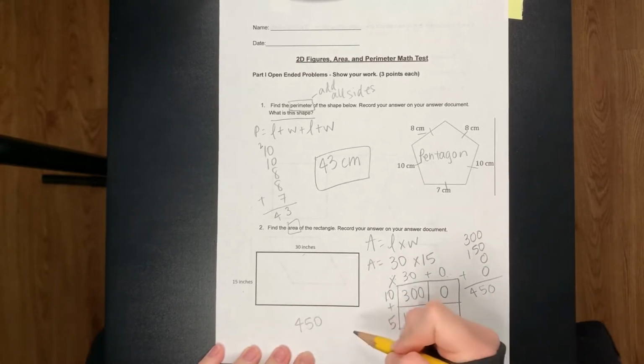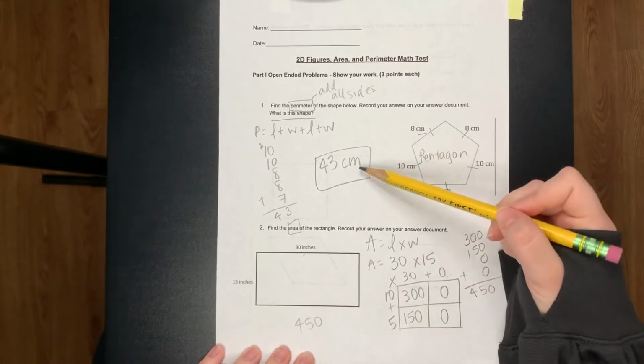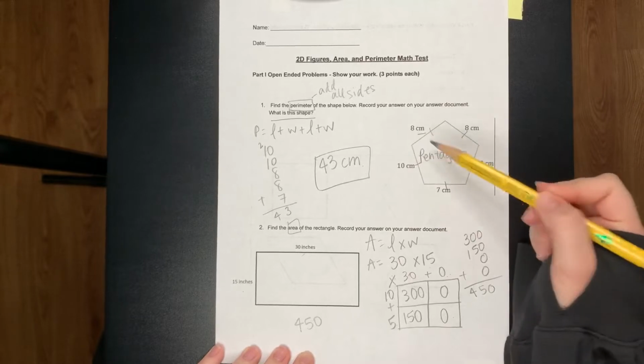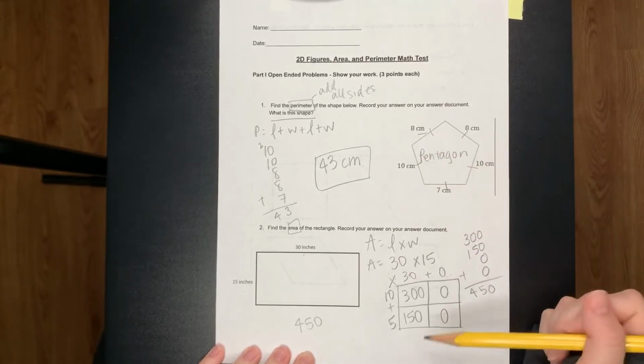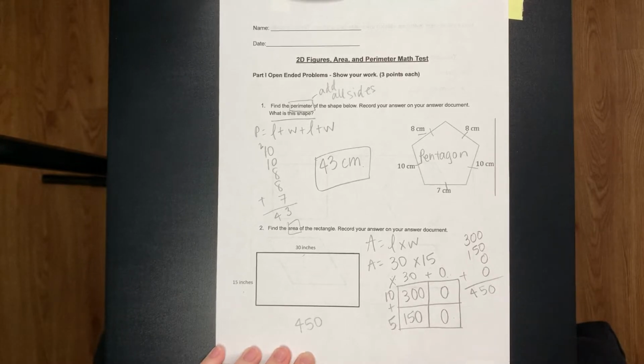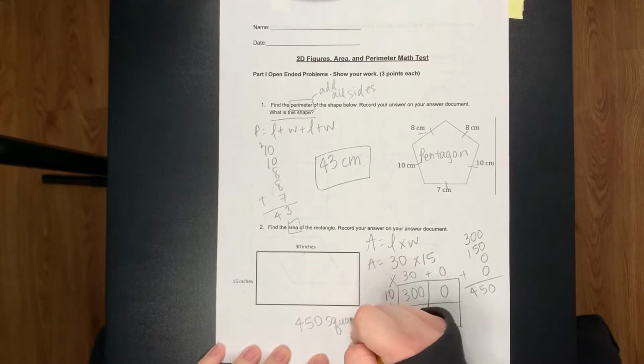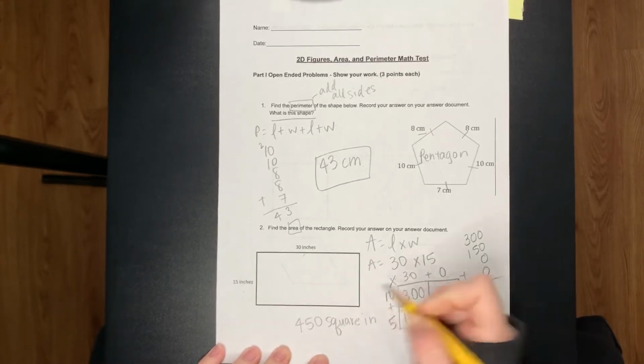So area is a little bit different than perimeter, because perimeter is just the regular unit, whatever the unit of measurement is. Area is square units, or square whatever that unit of measurement is. So our answer is going to be 450 square inches.